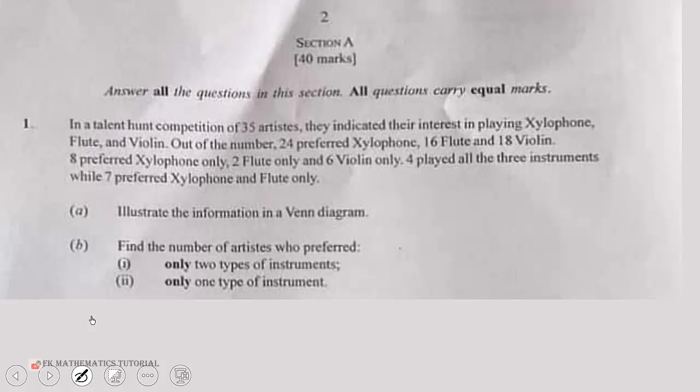Out of the number, 24 preferred xylophone, 16 flute, and 18 violin. 8 preferred xylophone only, 2 preferred flute only, and 6 violin only. 4 played all the 3 instruments while 7 preferred xylophone and flute only. Illustrate the information in a Venn diagram. Find the number of artists who preferred only 2 types of instrument, and only 1 type of instrument.